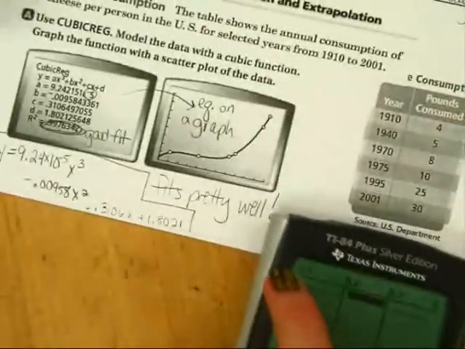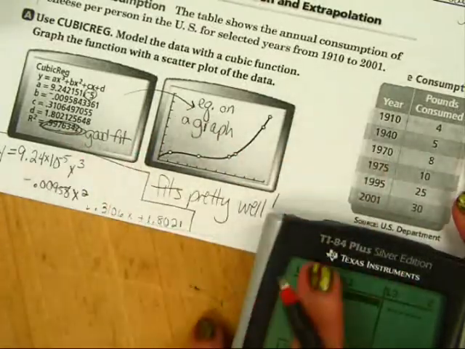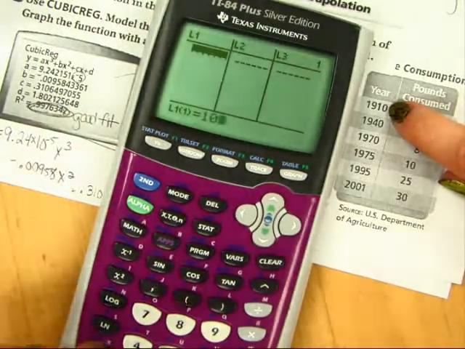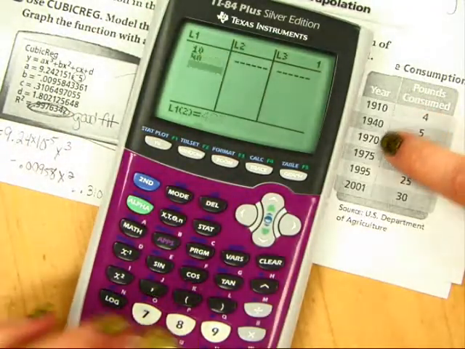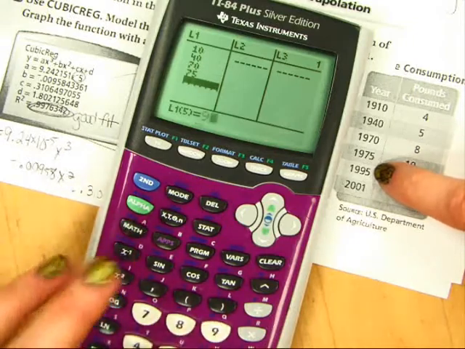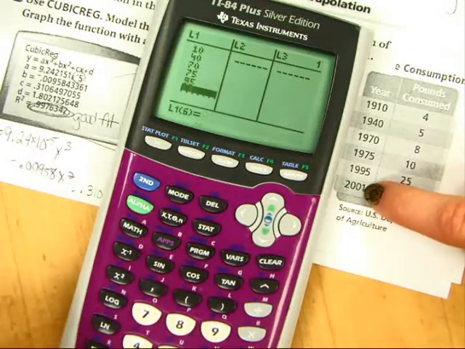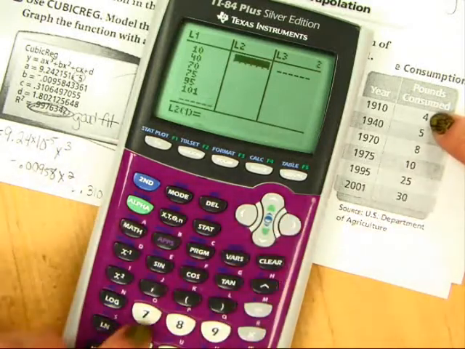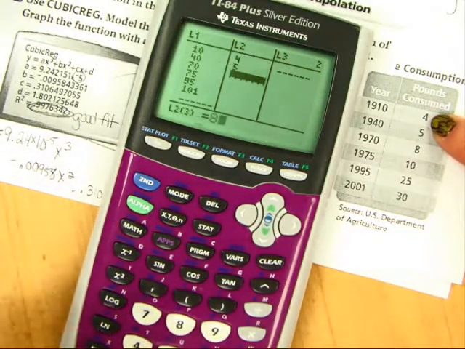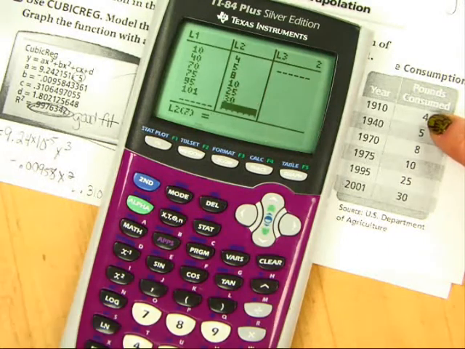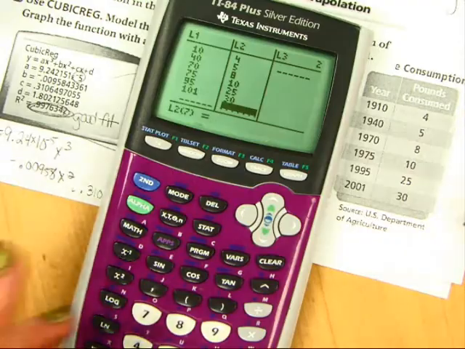Alright. So if they made 1900 be 0, that means that 1910 is 10. 1940 is 40, 1970 is 70, 1975 is 75, 1995 is 95, 2001 is 101. So those are my x values. And then they didn't change these at all. These are the pounds of cheese that people have, wow, eaten. So there we go. You get your pounds of cheese on there.